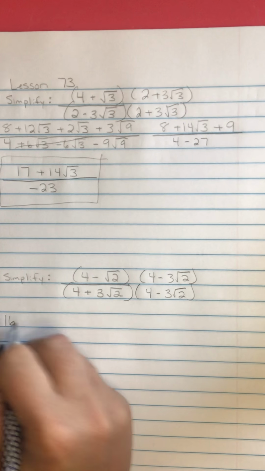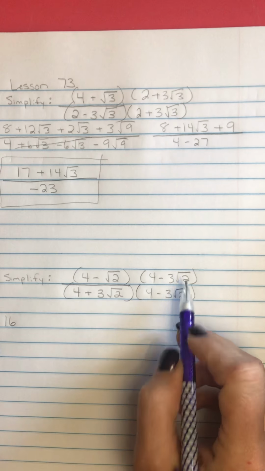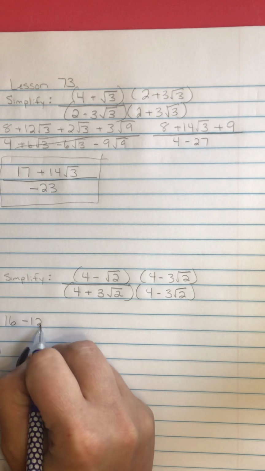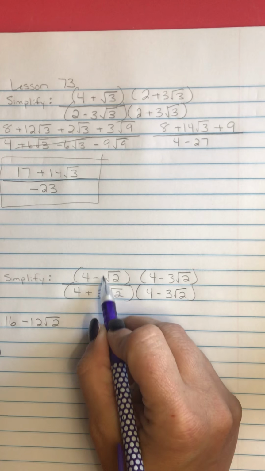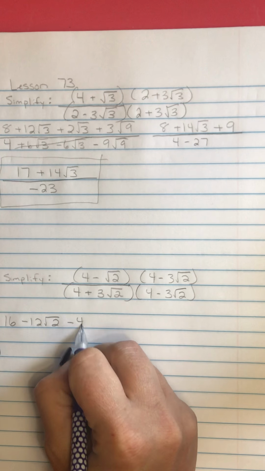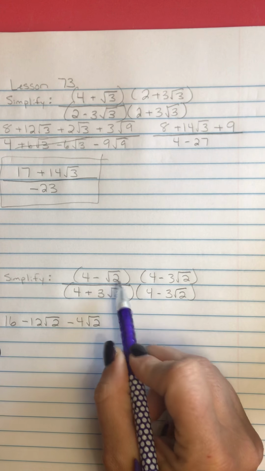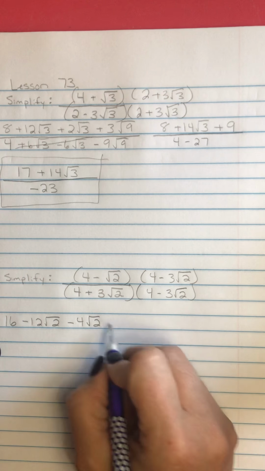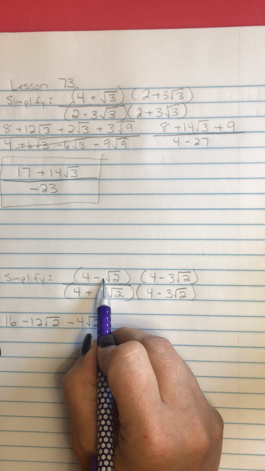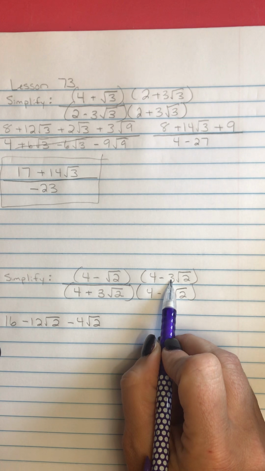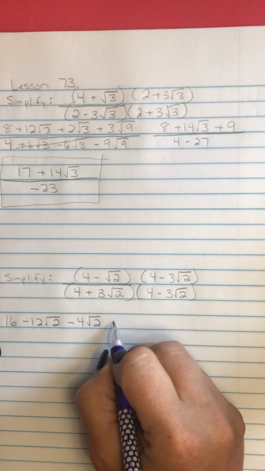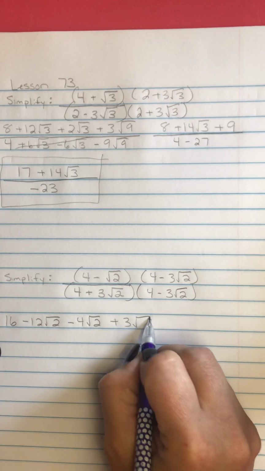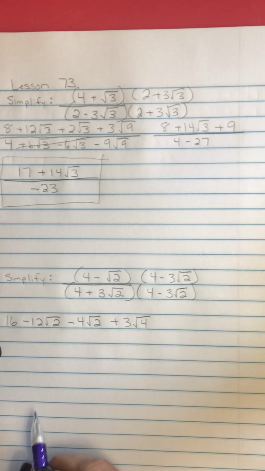So the first is 16, the outside is negative 12 with 2 in the house. The inside is negative 4 with 2 in the house, and then the last, and remember now this is a negative 1, and that's a negative 3 when you're multiplying those. There should be a positive 3 with 4 in the house.